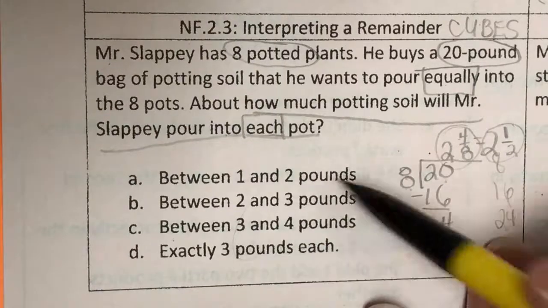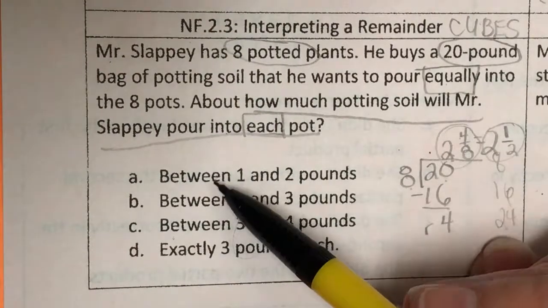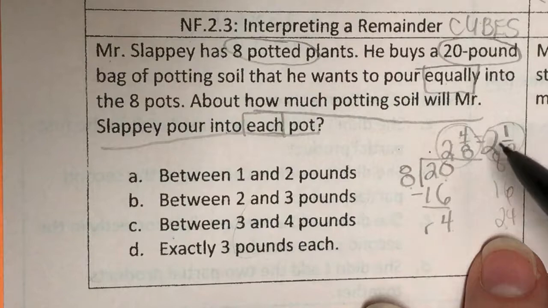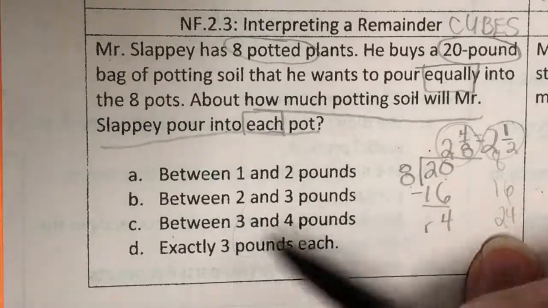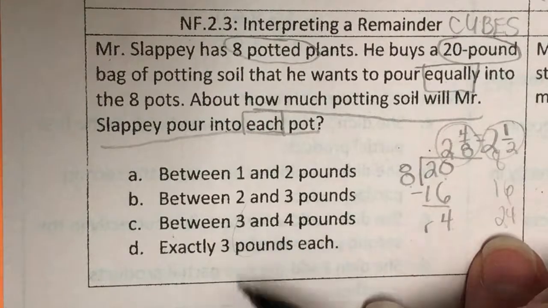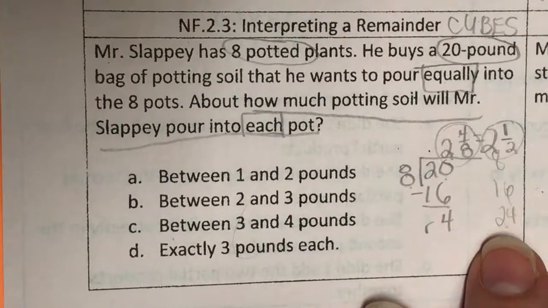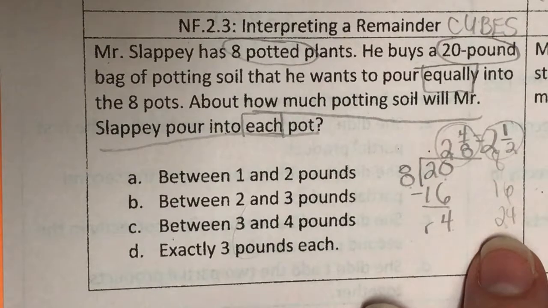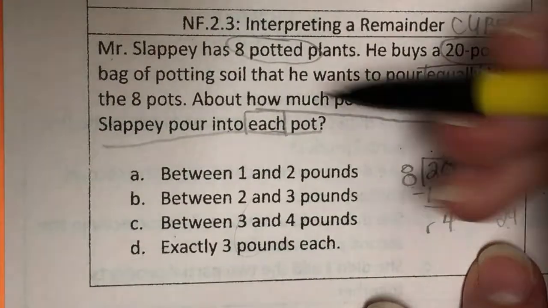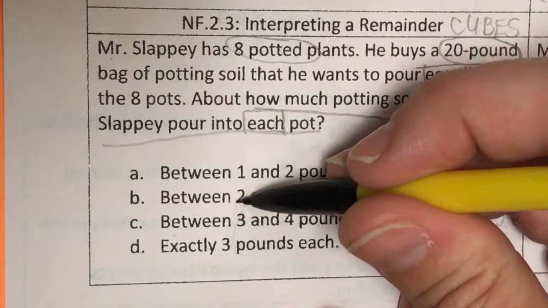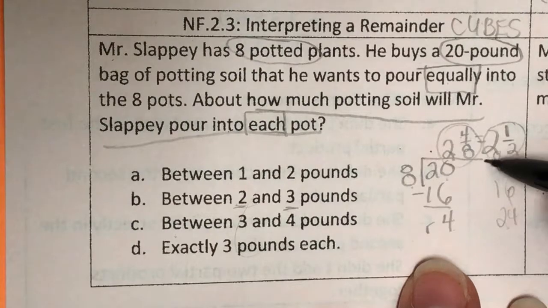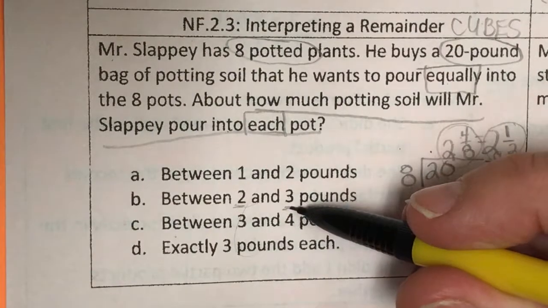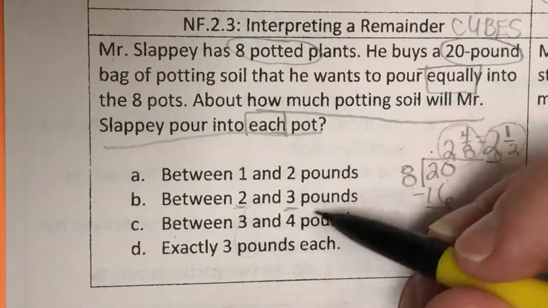You'll notice that that's not an answer choice, though. Your answer choices are between 2 different numbers. Would this be between 2 and a half? Would be between 1 and 2, 2 and 3, 3 and 4, or exactly 3 pounds. In this instance, the correct answer is B, between 2 and 3, because I have at least 2, but I don't have quite 3. So I have a little bit more than 2, not quite 3.